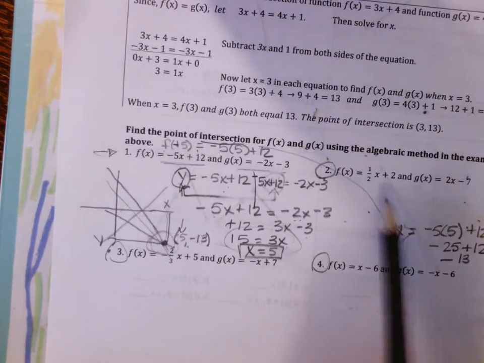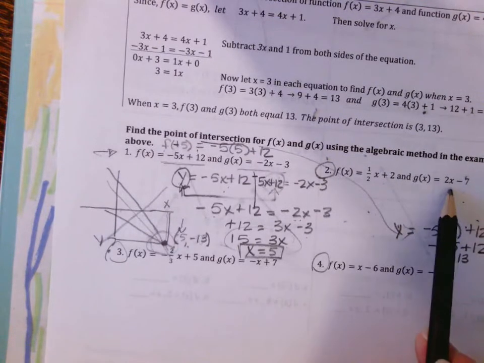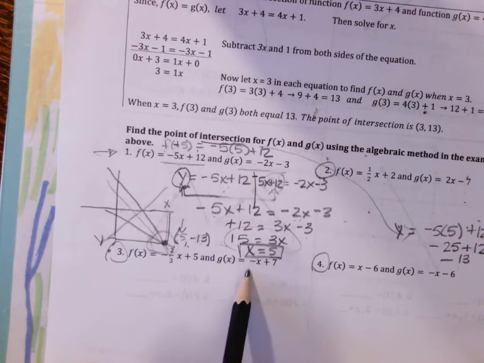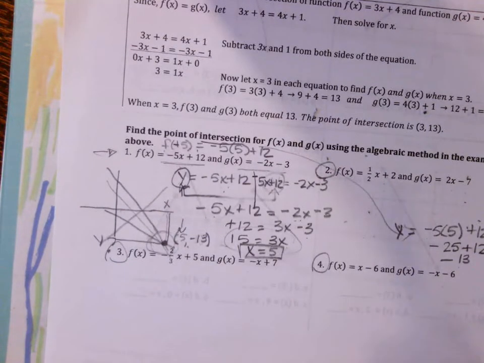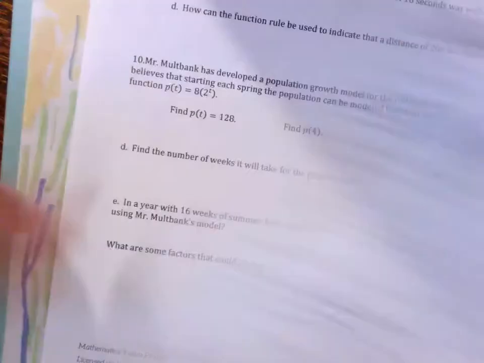It gives you 2 equations, and in each case they're lines. They graph like lines, and they're going to intersect somewhere on the coordinate plane, and it's your job to find the x and the y value where they intersect. Give that a try, and we'll talk about it in class.